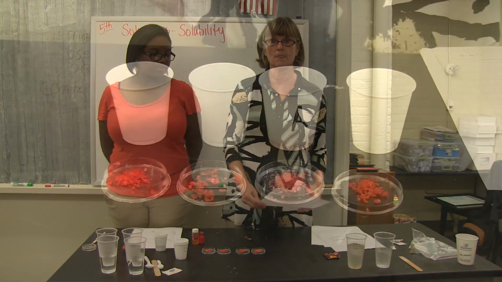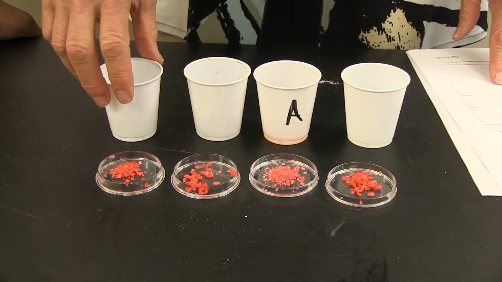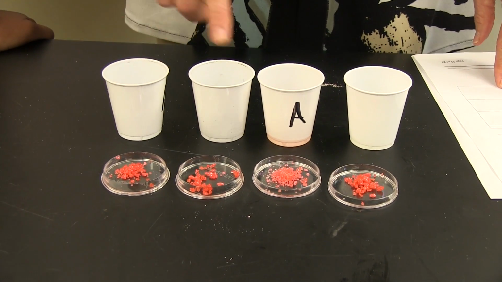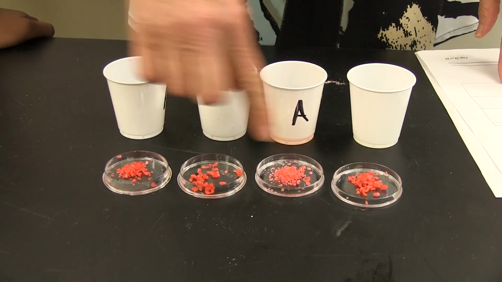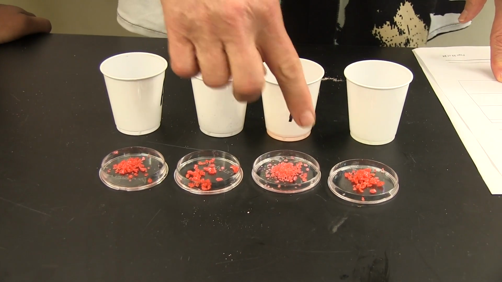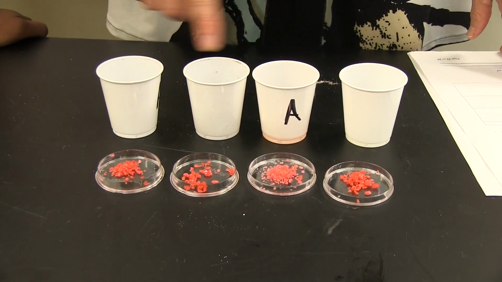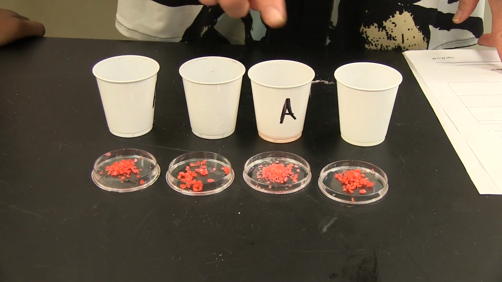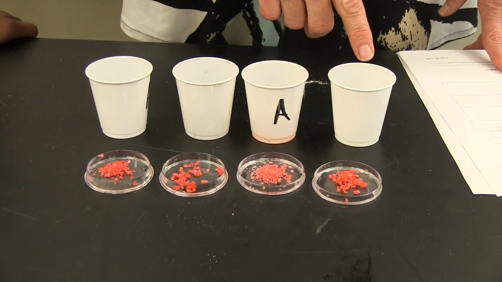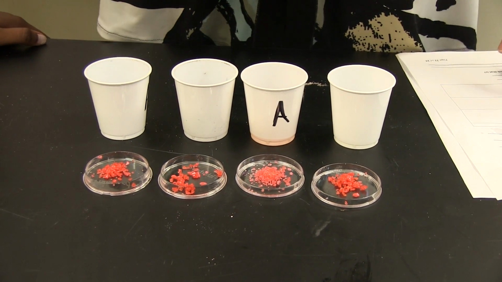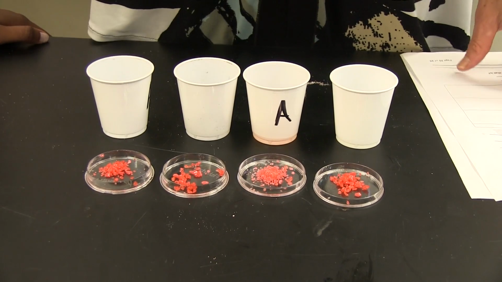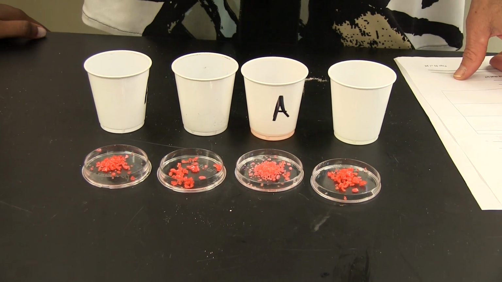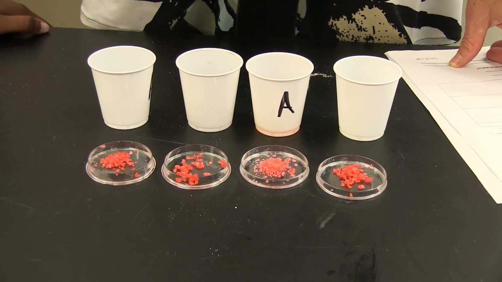And we're going to walk around, and when we see that you have your predictions written, then we will begin the investigation. Students, what we're going to do in this investigation is you're going to pour each of these 4 liquids into the pop rocks, into the petri dishes, and they're in the order that they appear on your worksheet. This is the water, this is the soap, this is the soda, and this is the cooking oil.